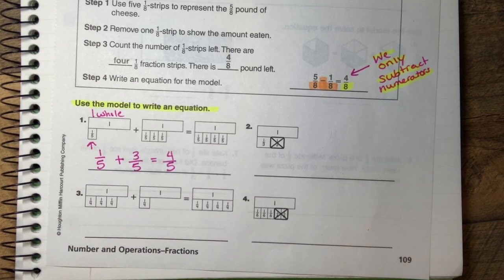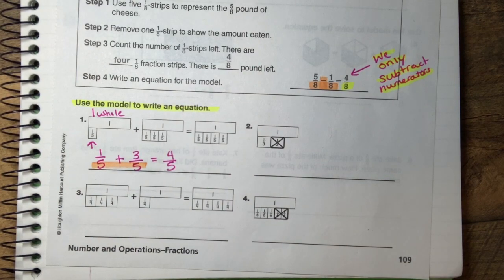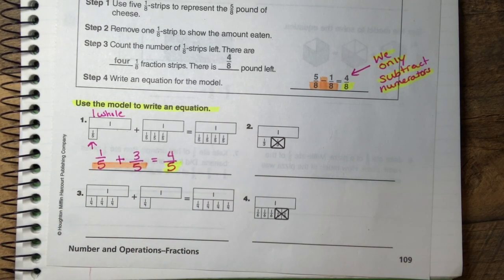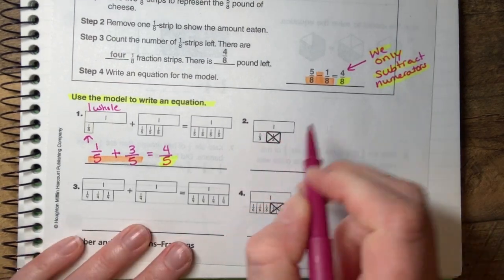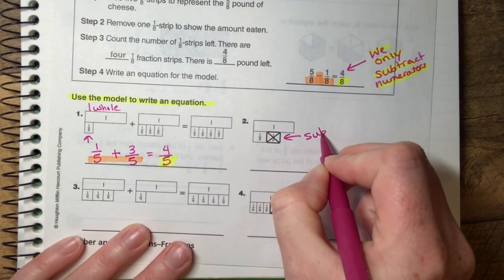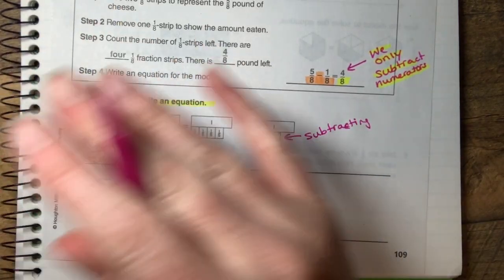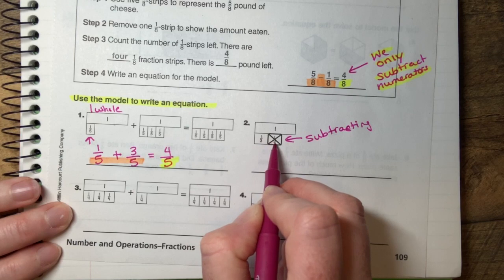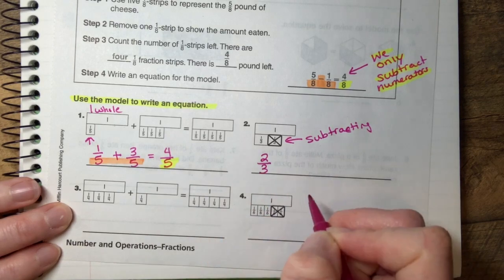Now pay attention, because my denominators were the same and my denominator stayed the same. The denominator does not change. All right, now let's look at this one. This symbol right here means you are subtracting, or you are taking away. It looks like you're taking something away. So we started out with 1/3 and 2/3. You can see what that is under there. So we started with 2/3.